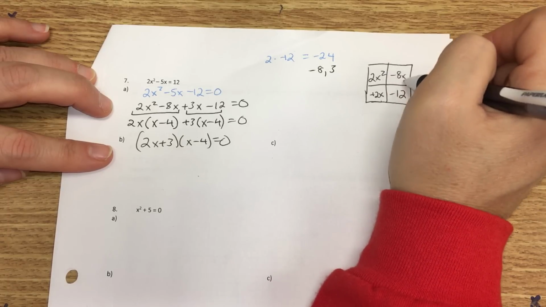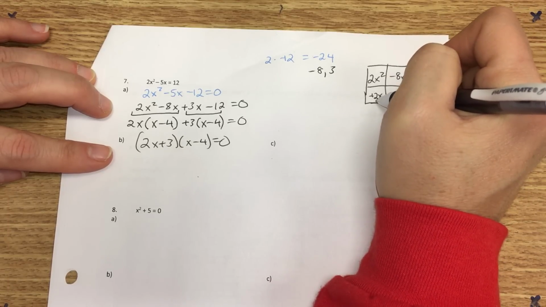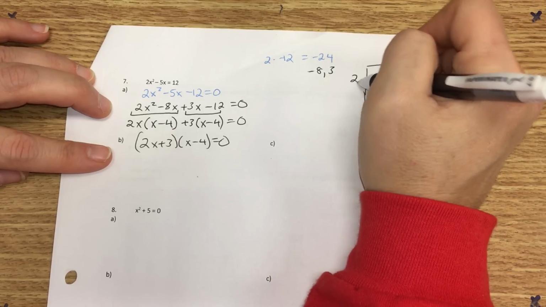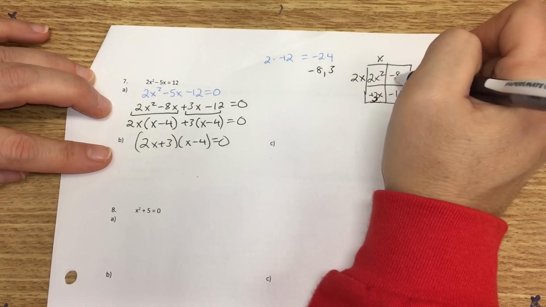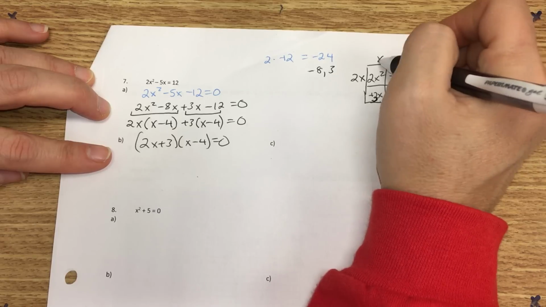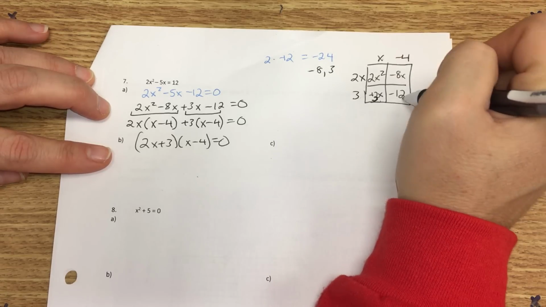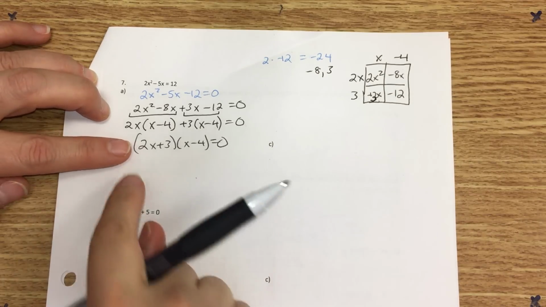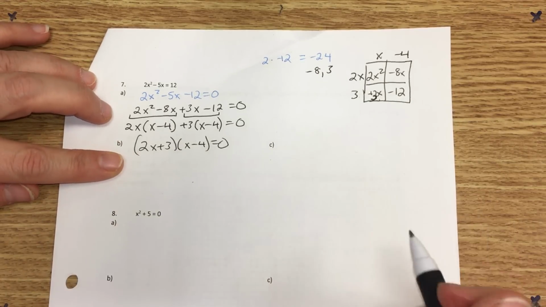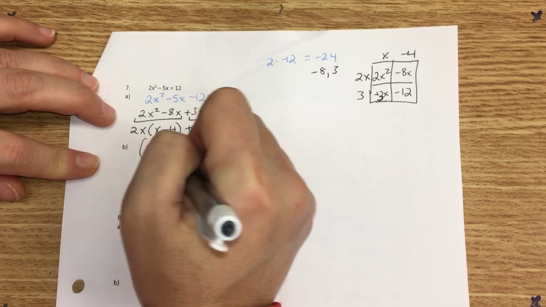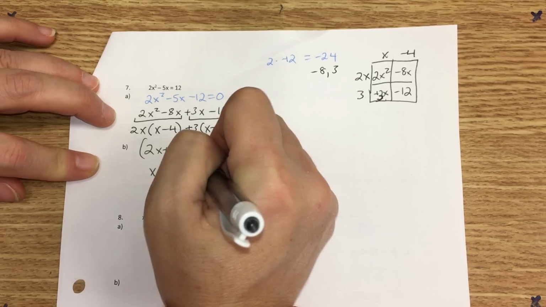If I was using the box method, maybe I'll pick the 2x squared because obviously there's a 2 there. Oh wait, whoa, this should be a 3. Sorry. Whoopsies. So yeah, that would have been weird. So this is 2x, this is x. This is negative 8, so this has to be negative 4. This is x, this has to be a 3. And sure enough, negative 4 times 3 is negative 12. So I get the same two factors that I got from splitting the middle. When I set my factors equal to 0, I get negative 3 halves and 4.